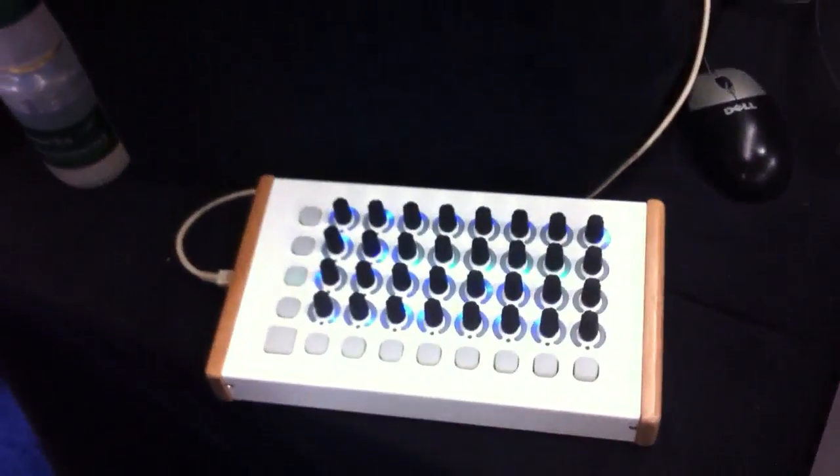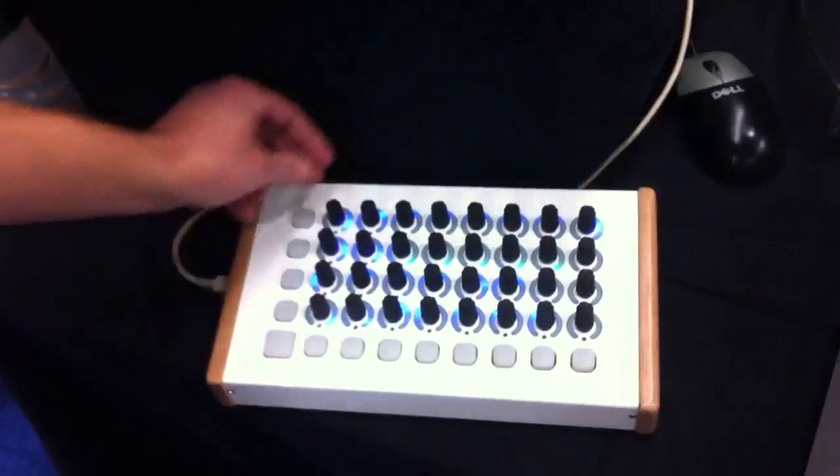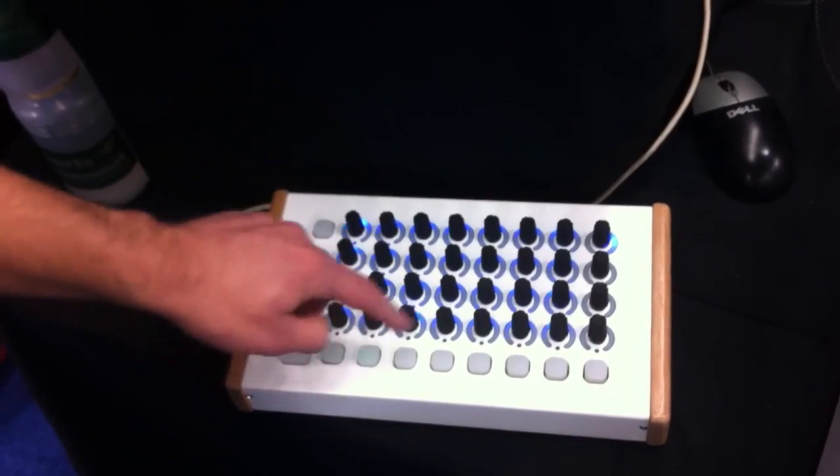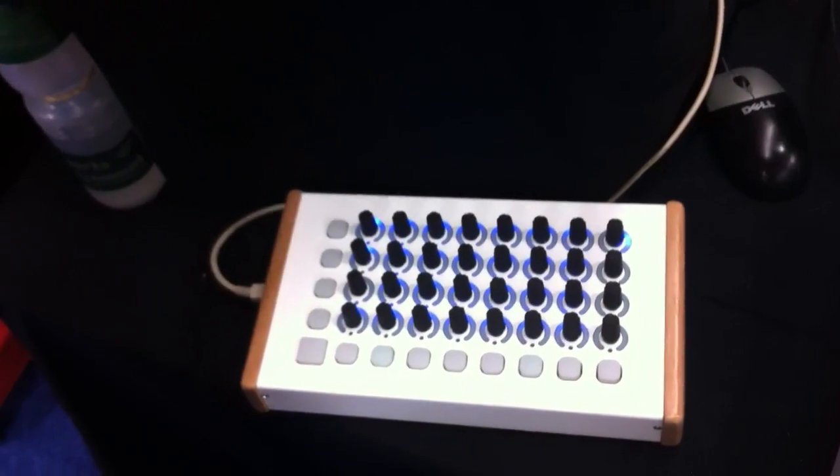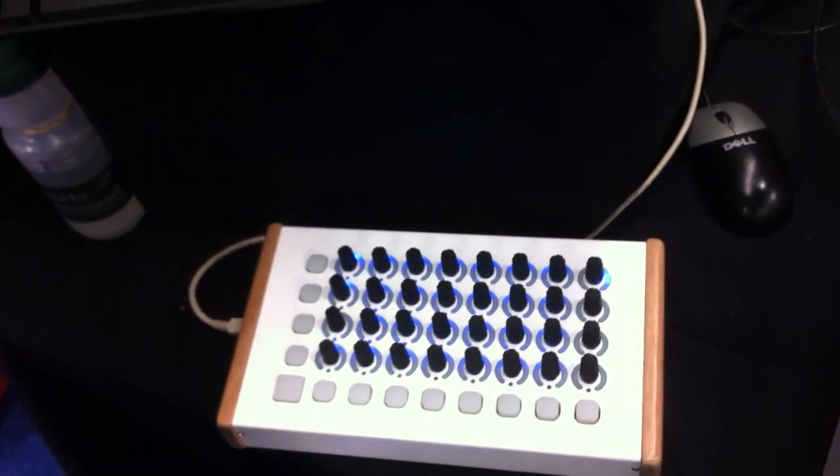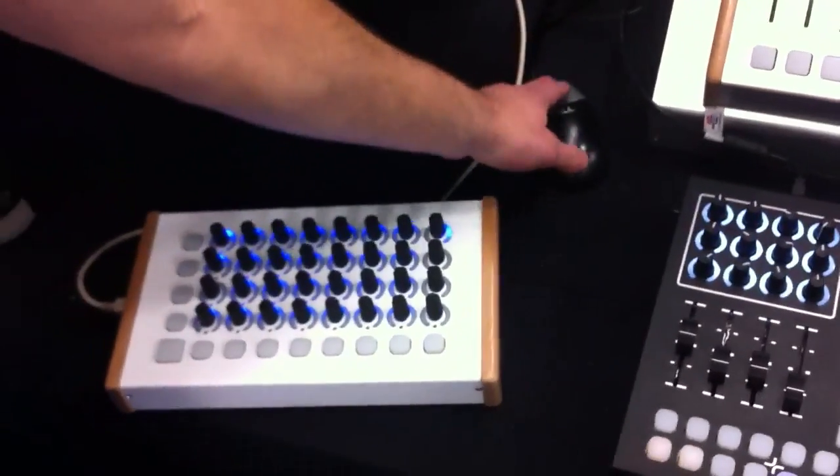So I've got the controller mapped to the master channels, so we can control volume and all of those things, and EQ, and now for the first time really you actually have full hands-on control of this massive channel strip that exists within Reason.